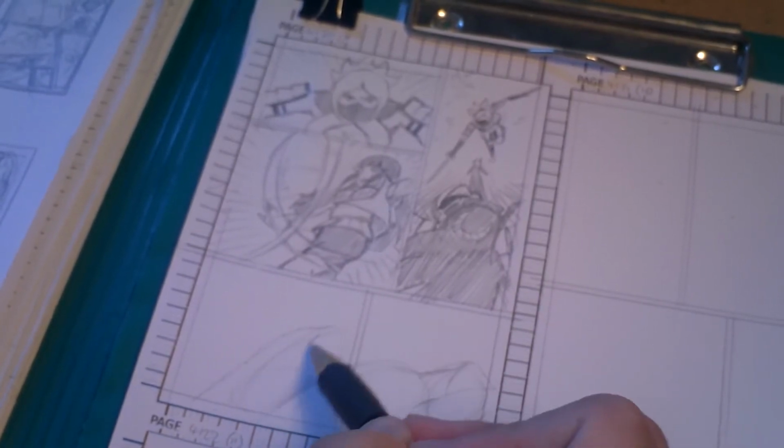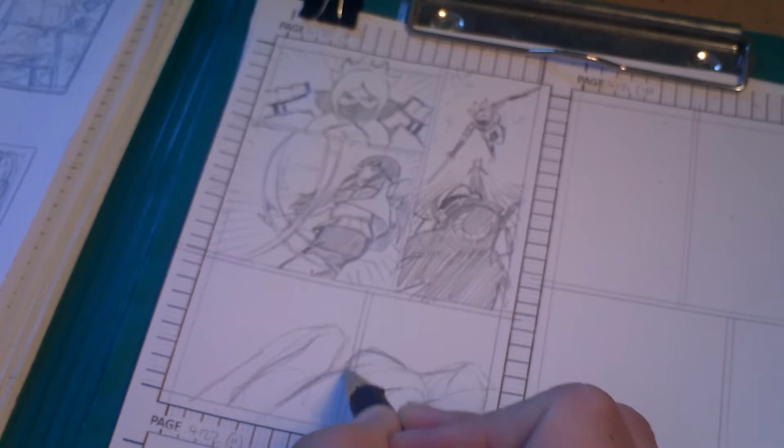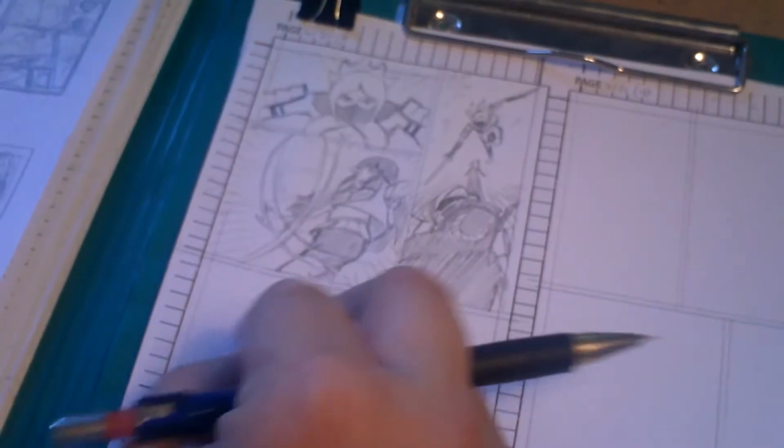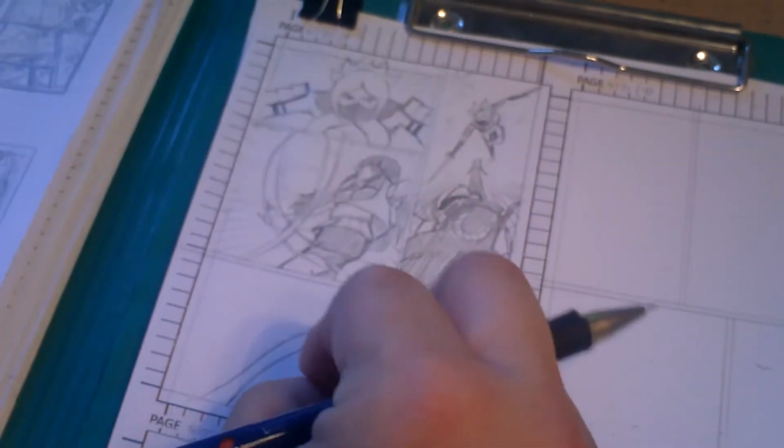I usually do this on the fly, because I look at the thumbnail and think, okay, it looked good, it's got the right amount of panels, but you know what, I think the scene needs a bit more action layout. I just go with what I feel is right. Or sometimes I'm simply inspired with a new idea and I want to quickly change this little bit of the scene.